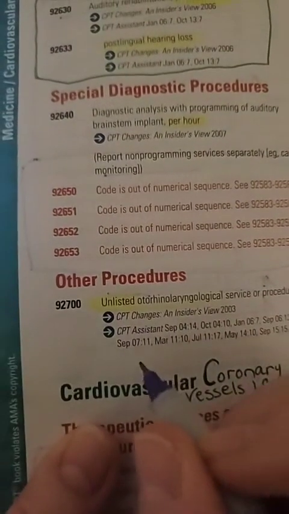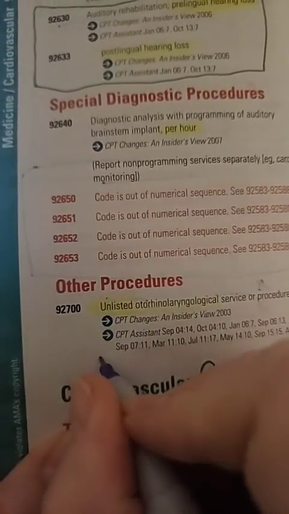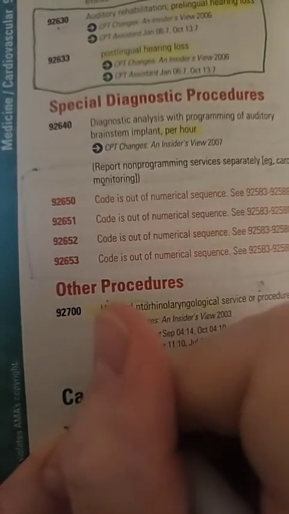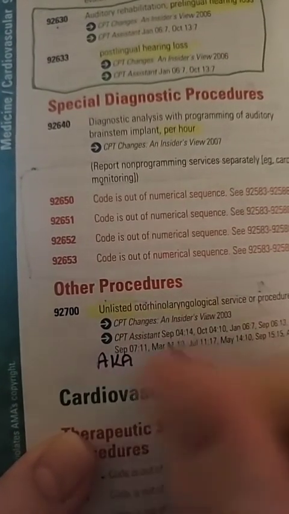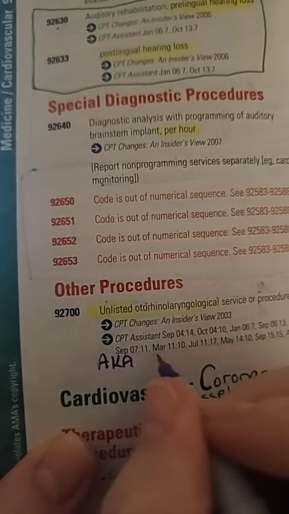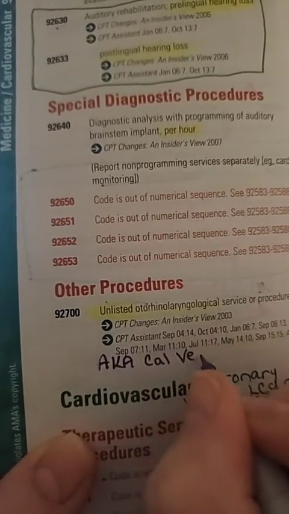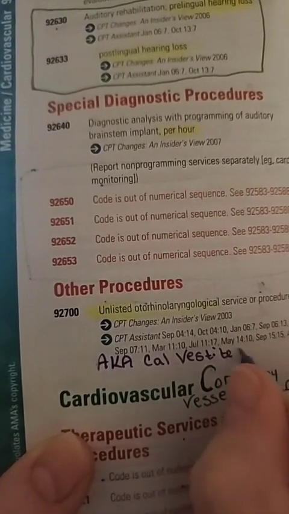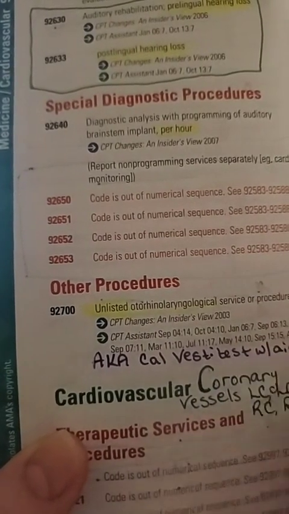We could actually put AKA, if we wanted to, by this 2700 code. If I can get my pen to write. AKA caloric vestibular test with air.